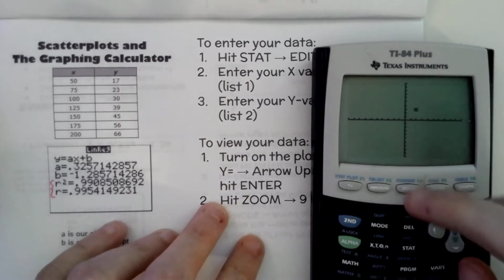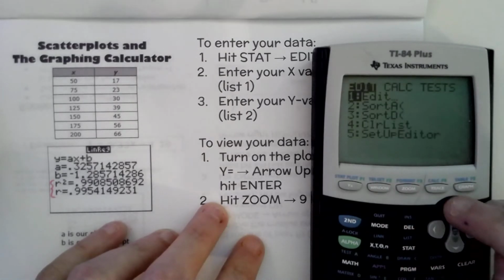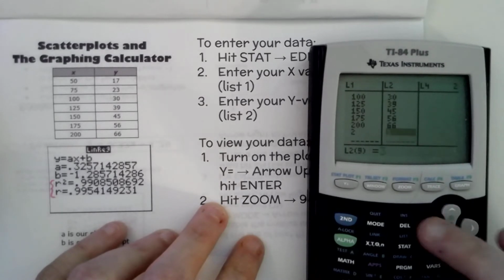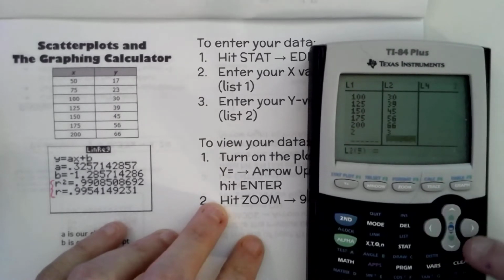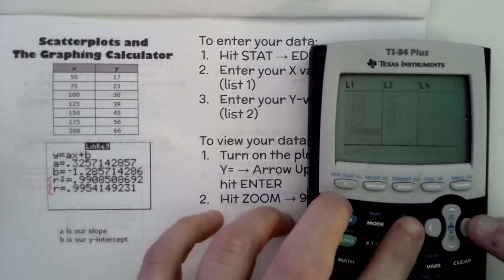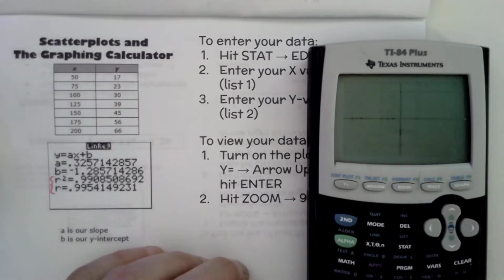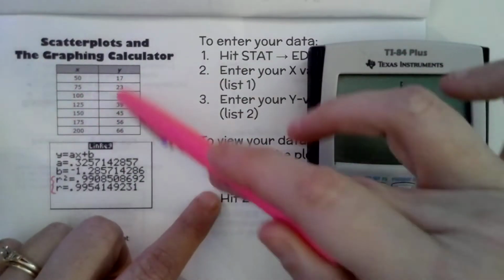Okay, now I'm going to delete that point because it's not really part of the set that I want to graph, but I just wanted you to be able to see that I can see that point. Hold on, I've got to delete. Okay, but now when I graph, see the rest of these points aren't in my window.